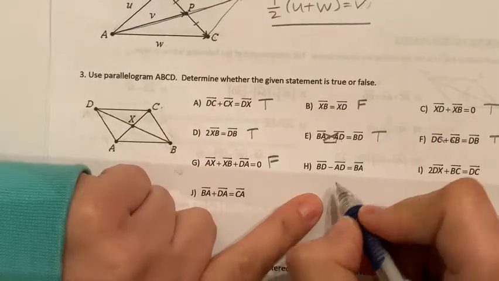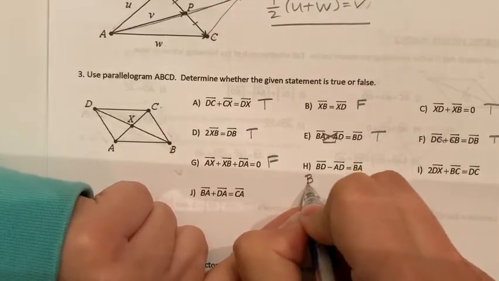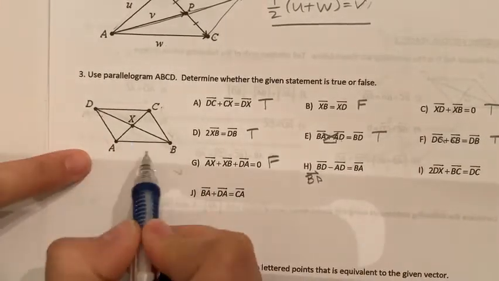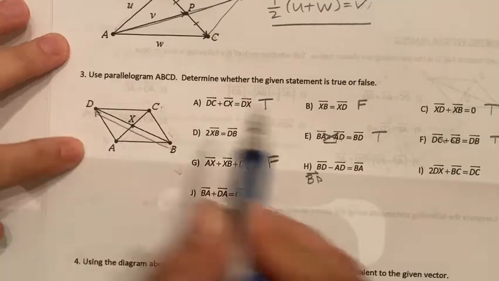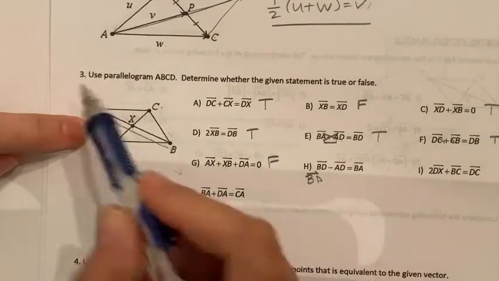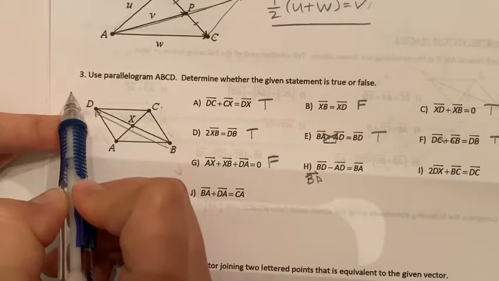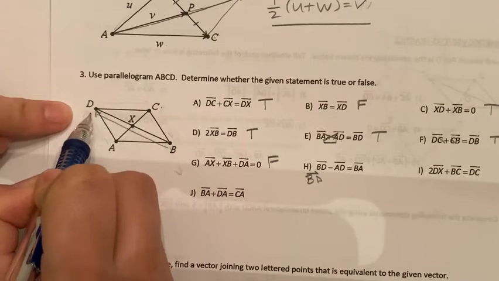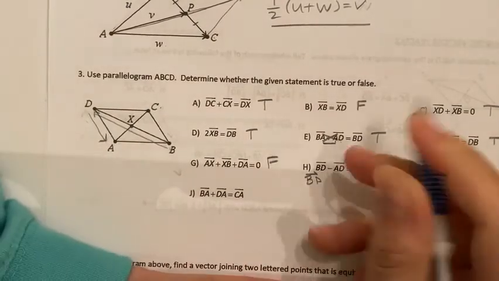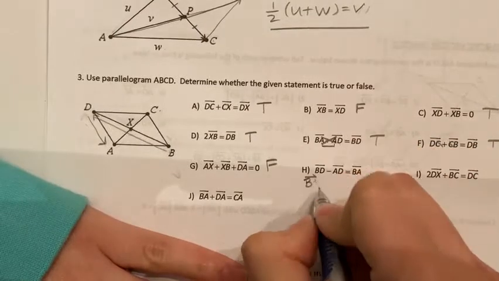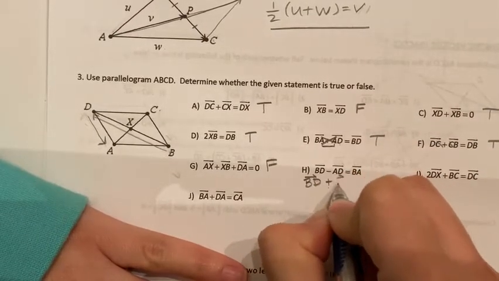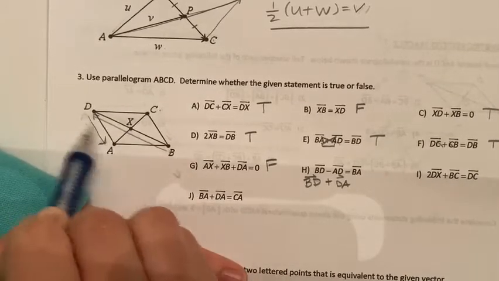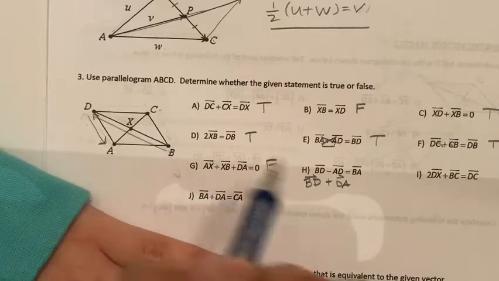Okay, when you are subtracting, let me show you how to do it first before I show you the shortcut. So if I have BD, that is here. Subtracting AD, so AD goes up. Instead of adding it, going up, we subtract it, so we go down. So subtracting AD is the same thing as adding DA, which is basically what we did here. So BD plus DA is BA. True.